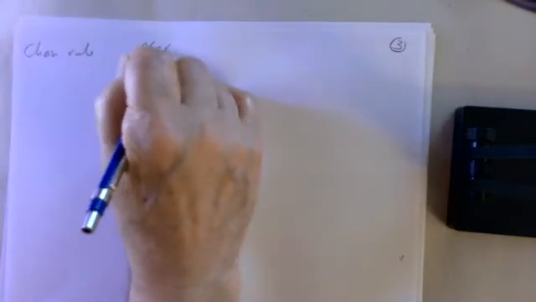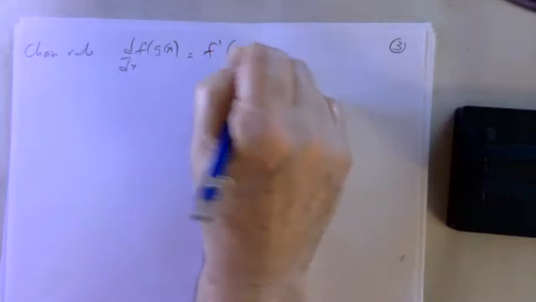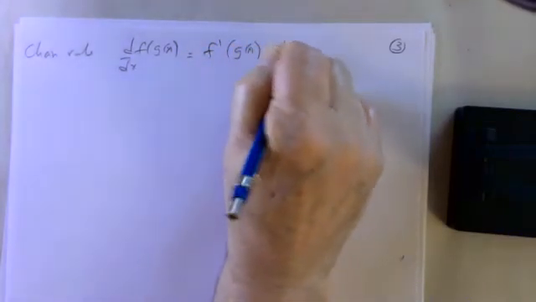Let me go through this again, because this is a simple example compared to other examples, but it's not simple until you understand it. So the chain rule for the derivative of a composite function says, if you have the composite function f of g of x, the derivative with respect to x is the derivative of f computed at g of x times the derivative of g computed at x.